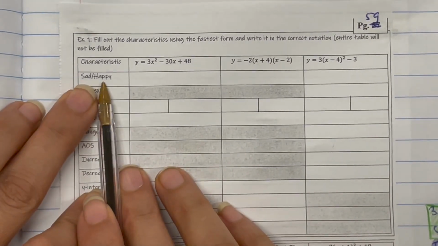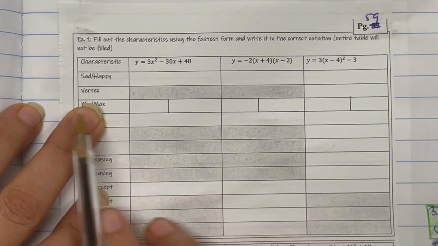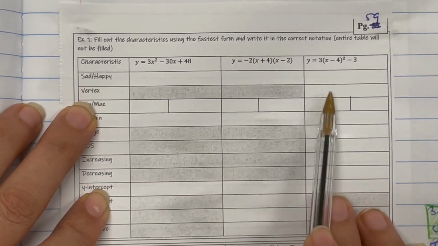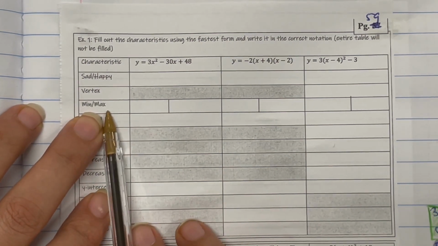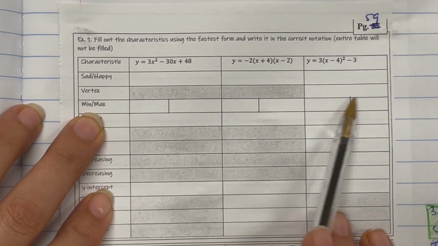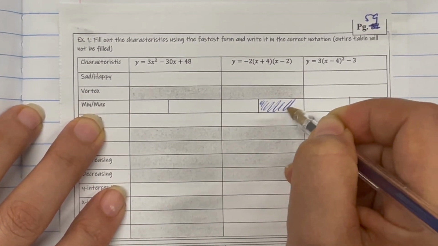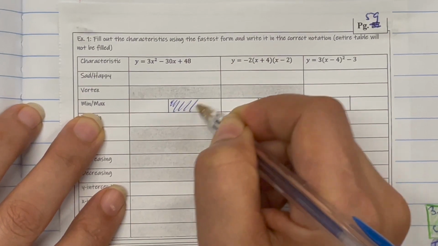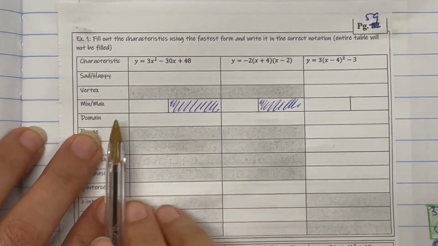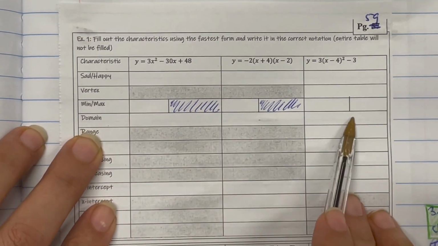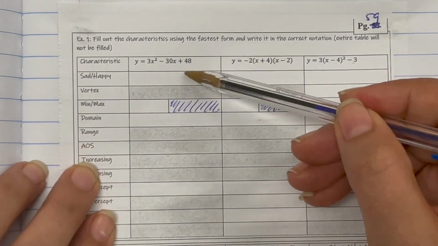So you can do whether this one is sad and happy, whether this one is sad and happy, whether it's sad and happy. For vertex, the only one I need is this one. Min or max, and remember the only one that you can tell what the actual min or max is, is the vertex. So what I'm going to do is go ahead and color this, because you won't know the value for that. Color that side, but you are going to be able to tell me if it's a maximum or minimum. Tell me the domain for each one, the range only for the vertex, because you're not going to be able to tell from these two really fast.